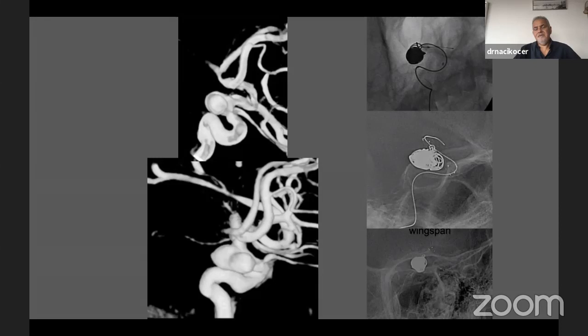But it was technically difficult. The stiffness of the stent created problematic navigation for those cases. Then the companies worked on it, and we got the Neuroform and Enterprise, which are actually made for intracranial use. This is coiling with balloon remodeling and then stenting. What is the meaning of the stent here?